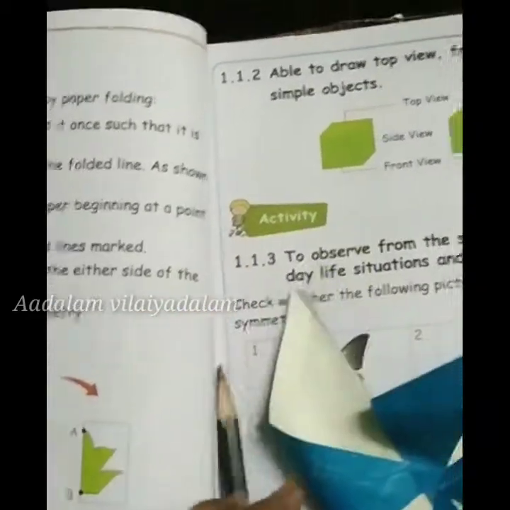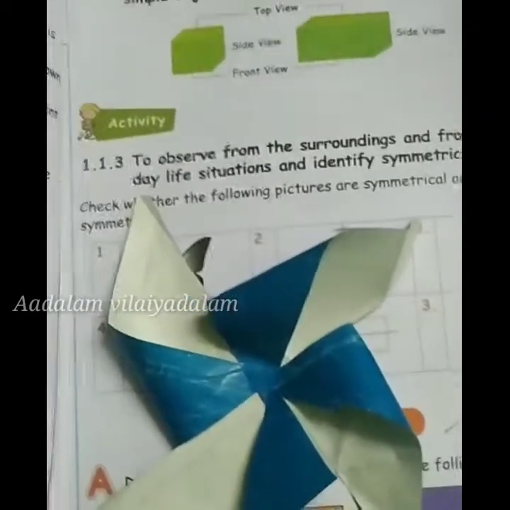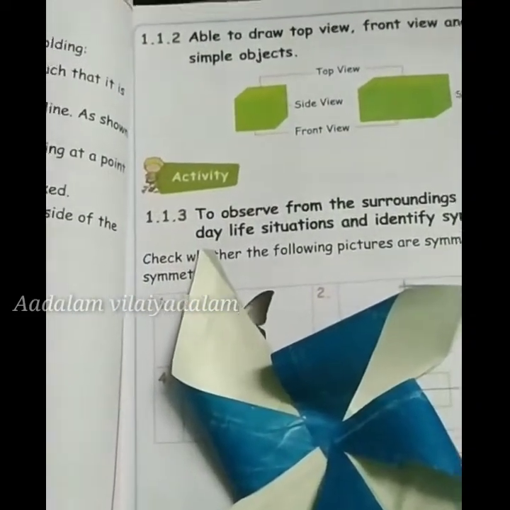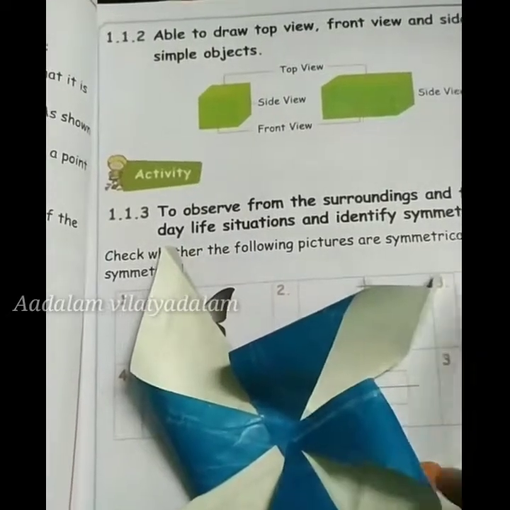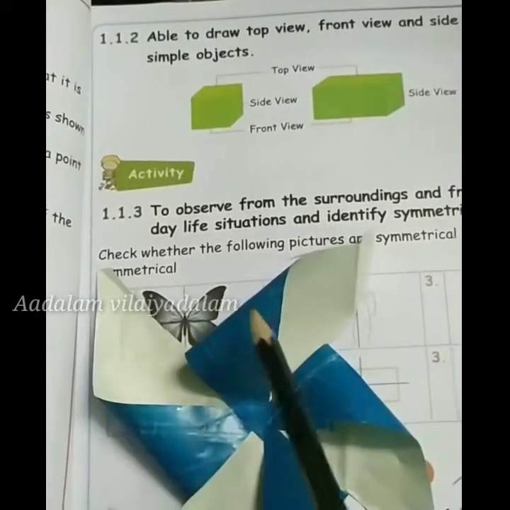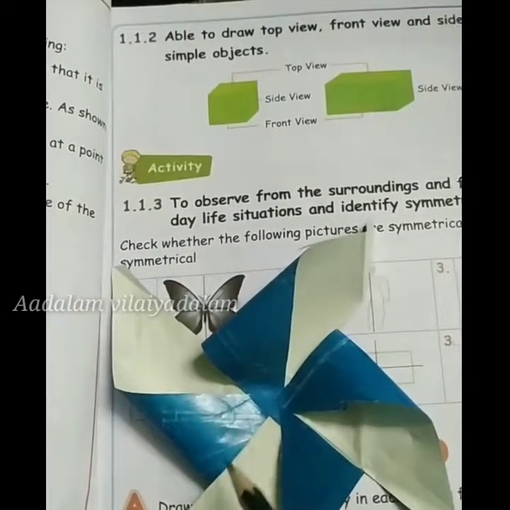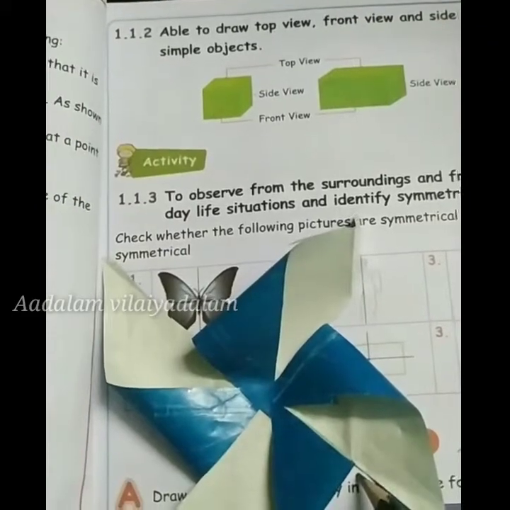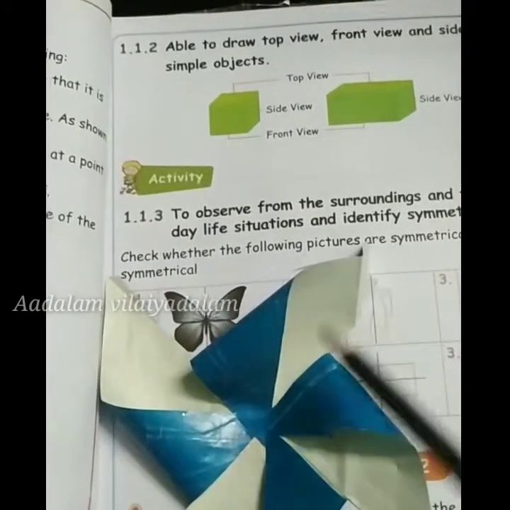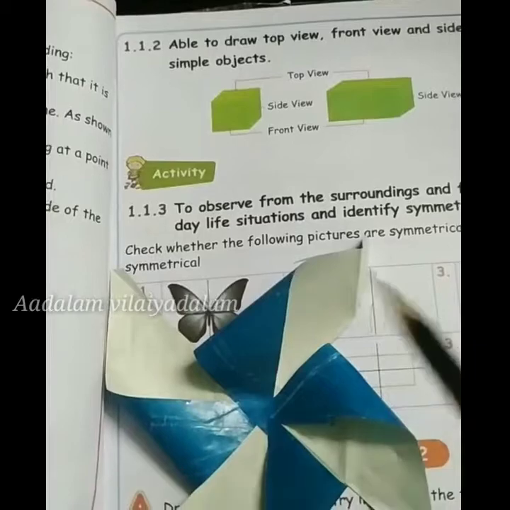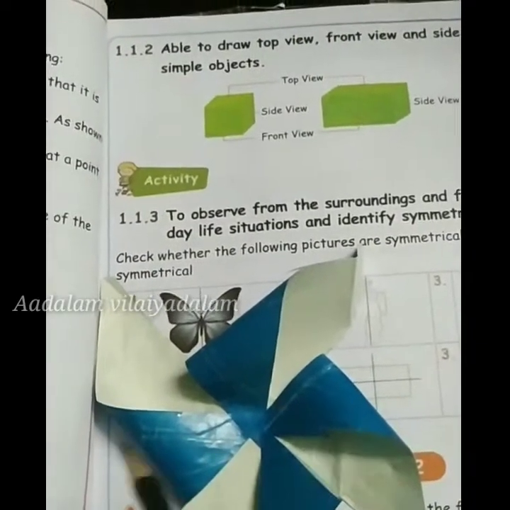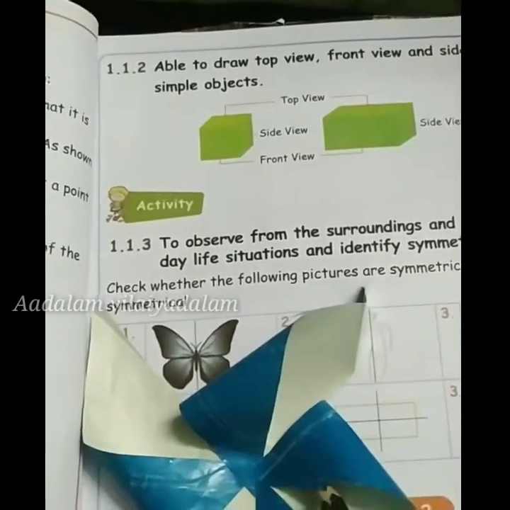Now I have a small activity for you which is a little interesting to see. Shall we see a pinwheel? All of you should have seen a pinwheel. This pinwheel has 4 parts: 1, 2, 3, 4. Same way, see how the lines are divided. 1, 2, and you can divide it this way, the 3 and 4. You can divide the pinwheel with 4 lines.